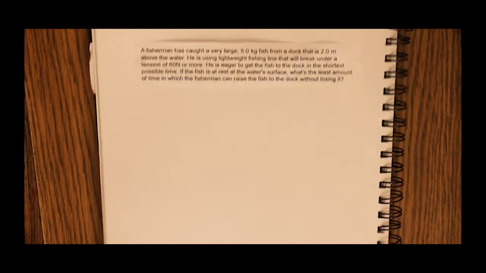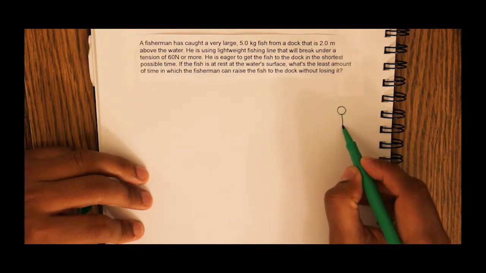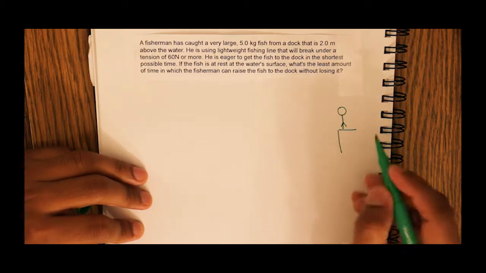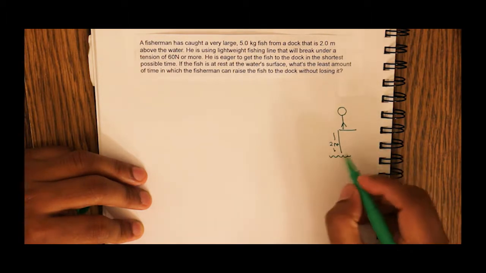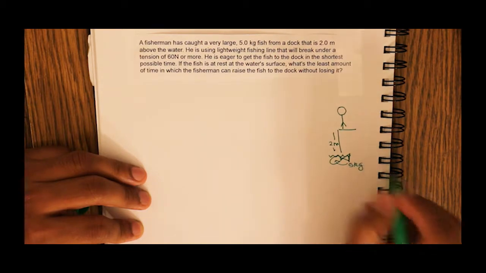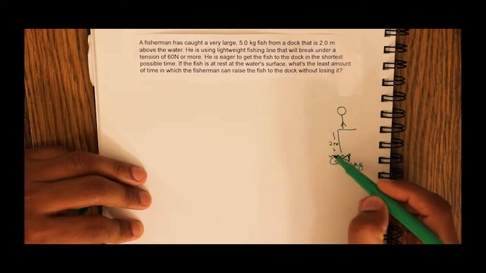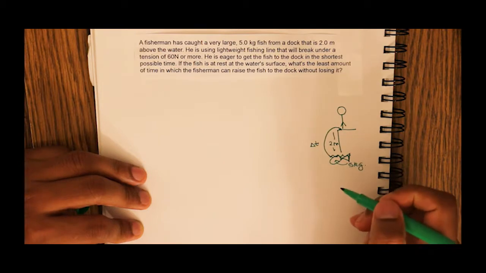So I guess our first step for me is to try and understand what's happening in a diagram. So we have a fisherman who's on a dock 2 meters above the surface of the water, and there's a fish here that weighs 5 kilograms. The fisherman has caught this fish and wants to get it to the dock in the least possible time.